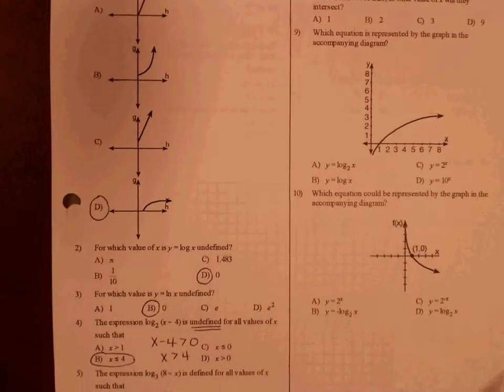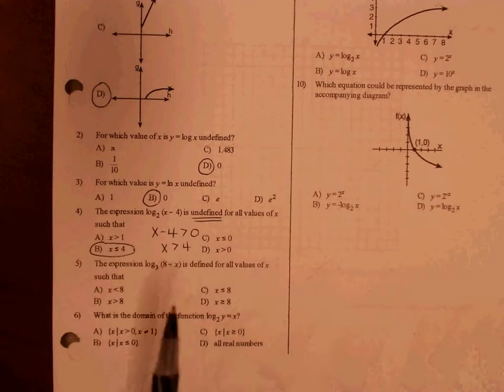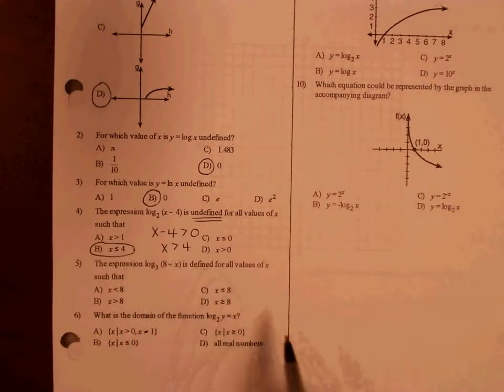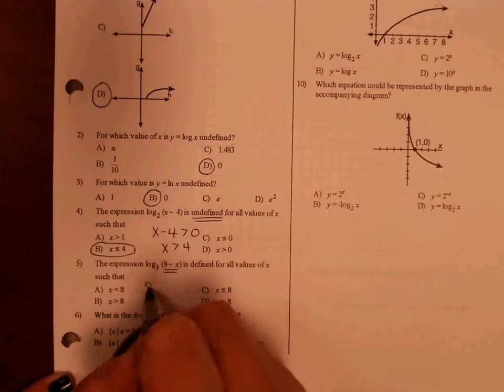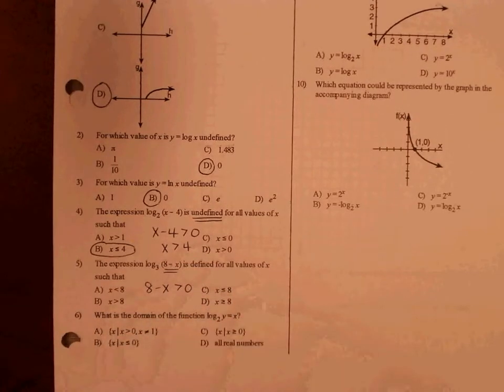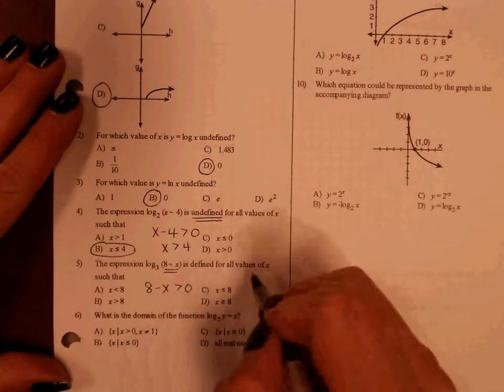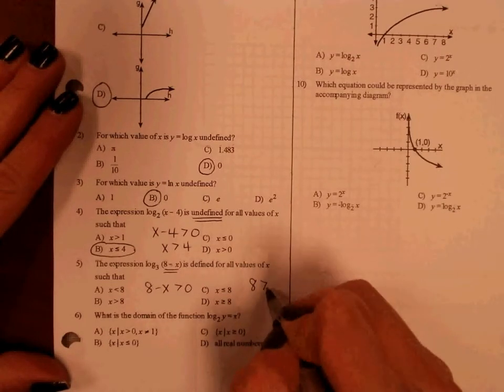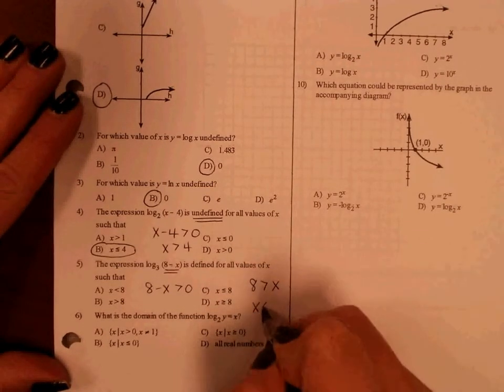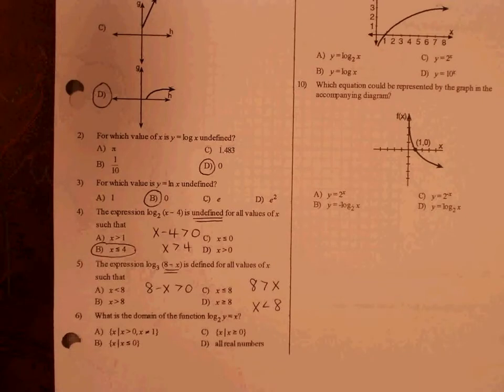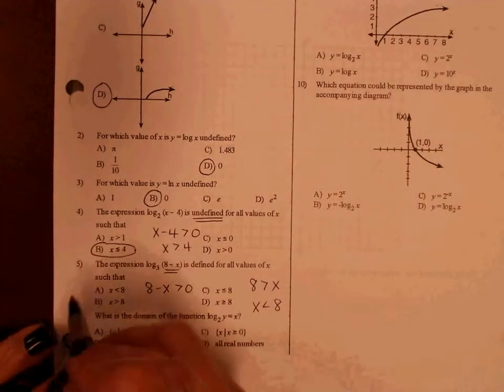Okay, so now that I know about that, if I take a look at number 5, this one is asking for where it is defined. So this has to be positive. X minus 8 is greater than 0. This one's tricky. You have to be careful. I would add x to both sides, so I get 8 is greater than x. And if you flip that around in a way that we're used to reading it, it's x is less than 8, and it's going to be choice A.